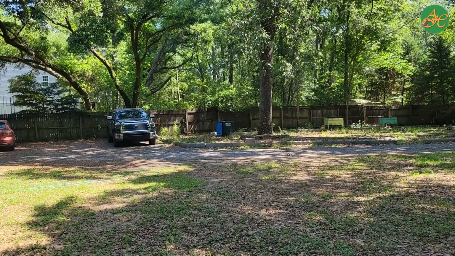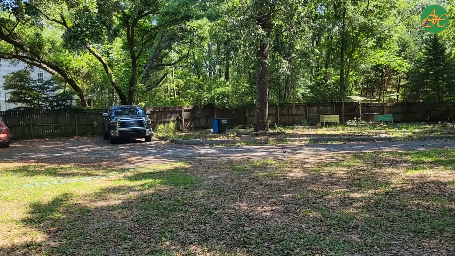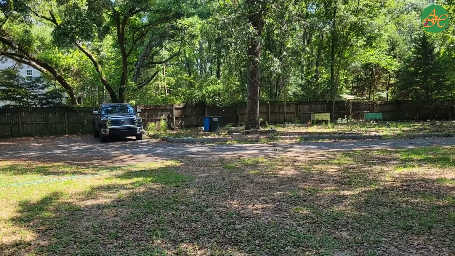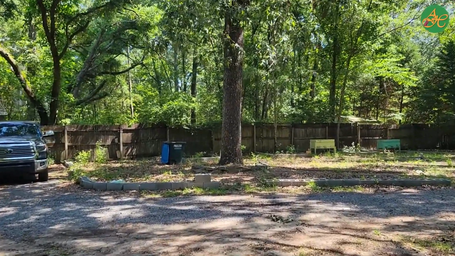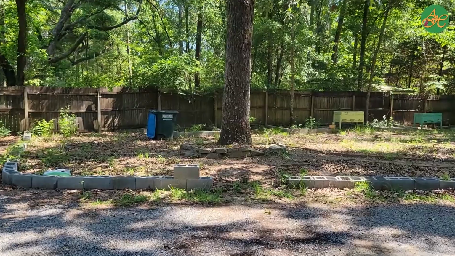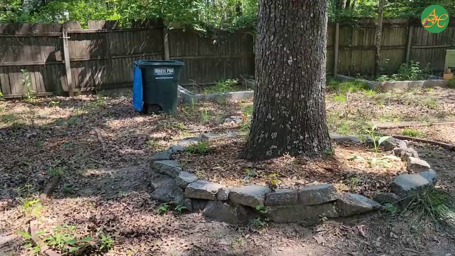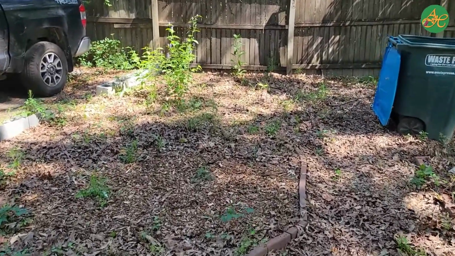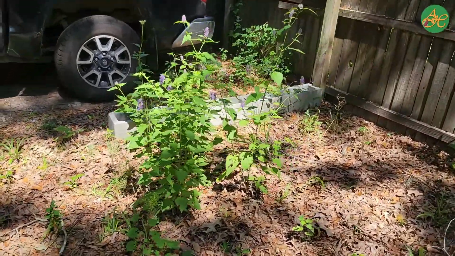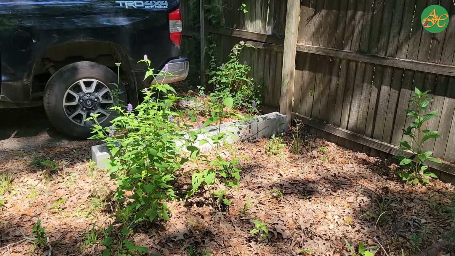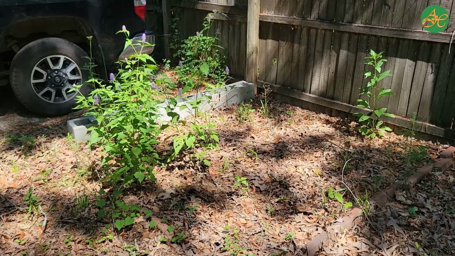When we do, I want you to take note of the other plants, animals, insects, or anything else you see or hear. When standing here, we can see a closer view of Anise Hyssop.